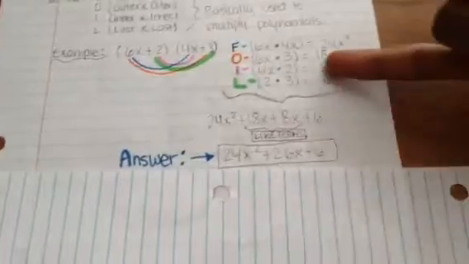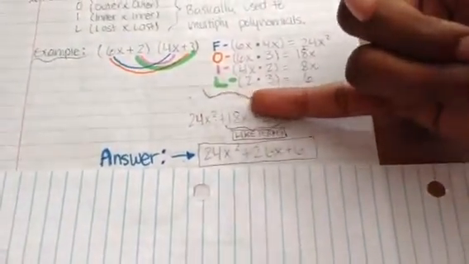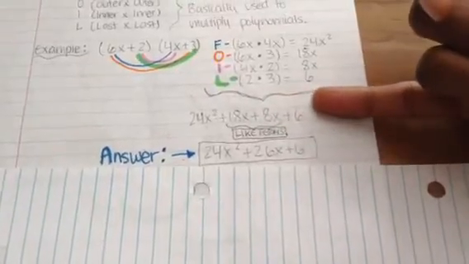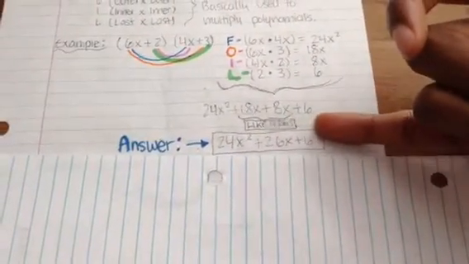Then you'll plug it into a formula: 24x squared plus 18x plus 8x plus 6. And there are like terms, so you have to add them. And the answer is 24x squared plus 26x plus 6.